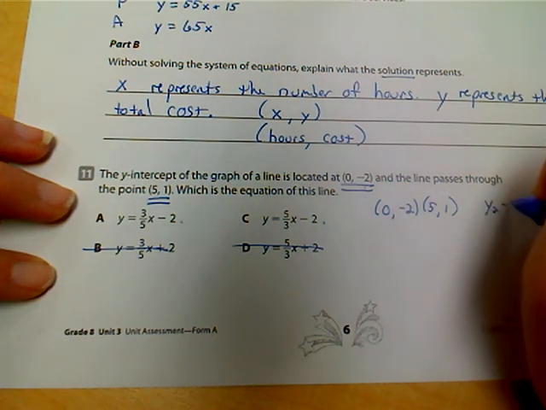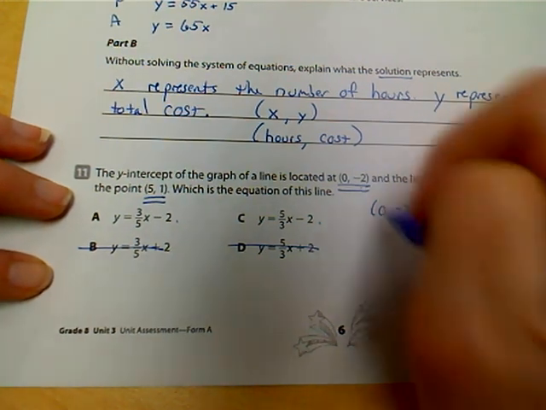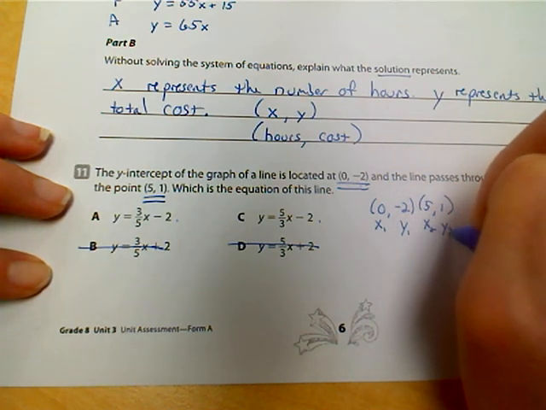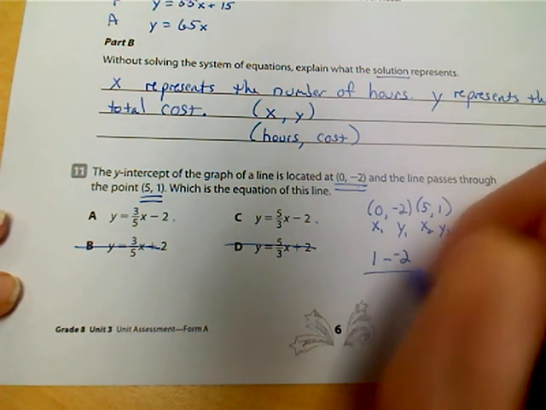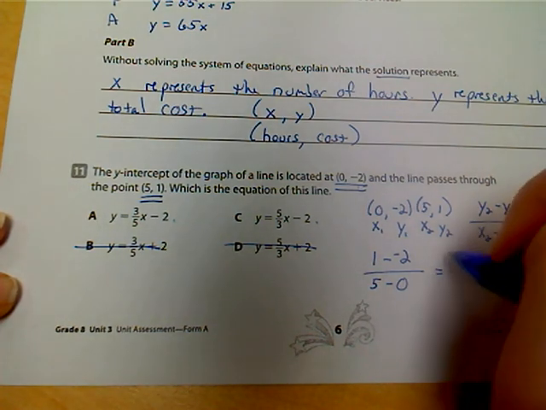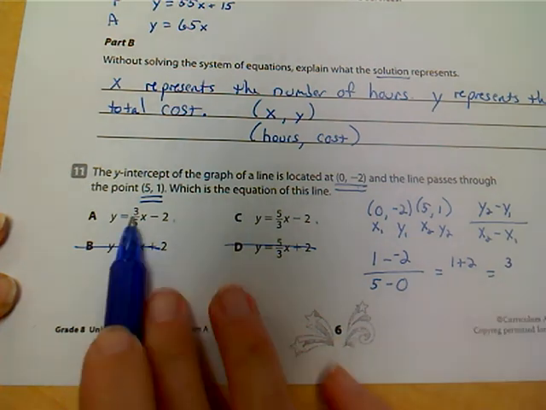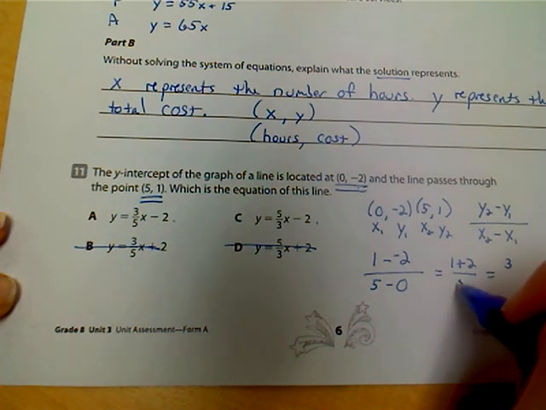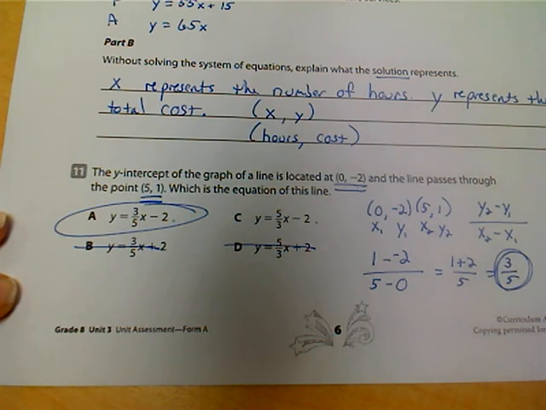Slope is your second y minus your first y over your second x minus your first x. This is my first x, this is my first y, this is my second x, this is my second y. 1 minus -2 over 5 minus 0. 1 minus -2, that is 1 plus 2, which gives you 3. 5 minus 0 gives you 5. 3 over 5 is your slope. So A is the correct answer.